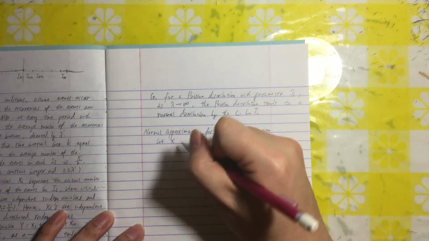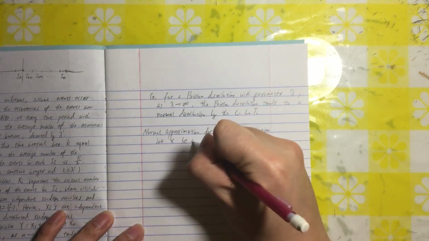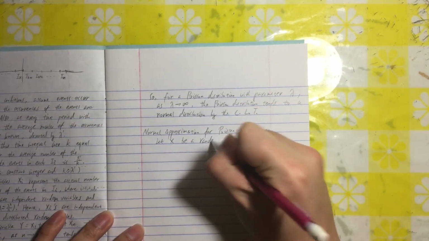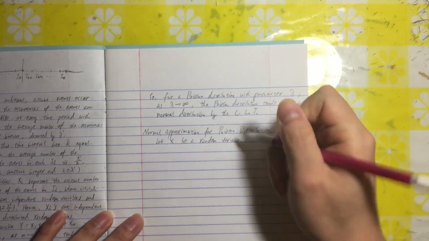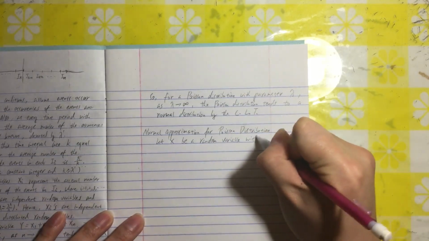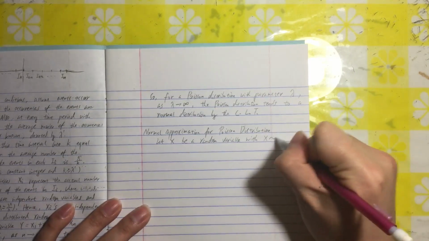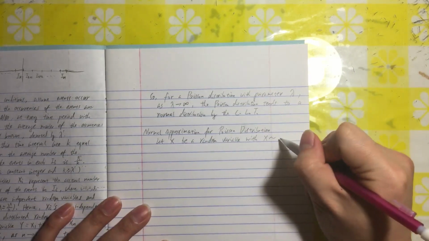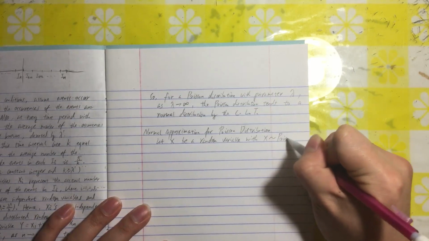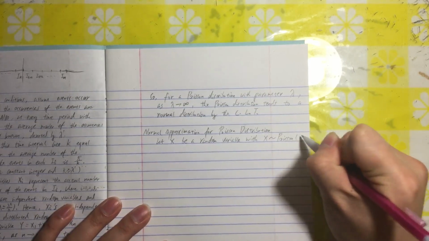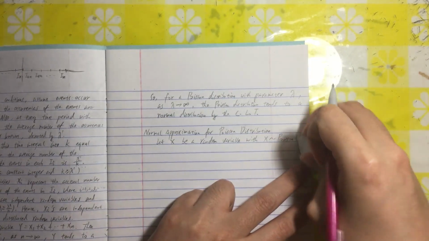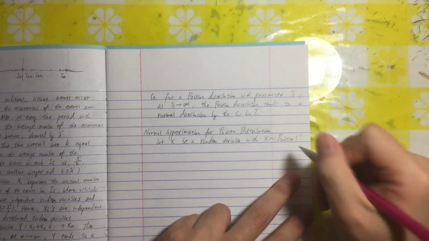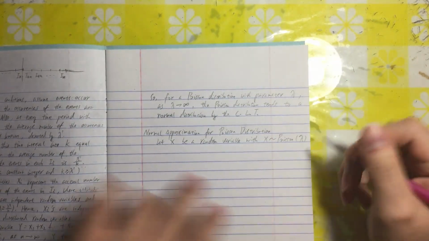Let x be a random variable with a Poisson distribution with parameter lambda.